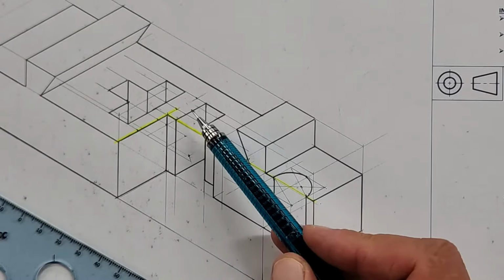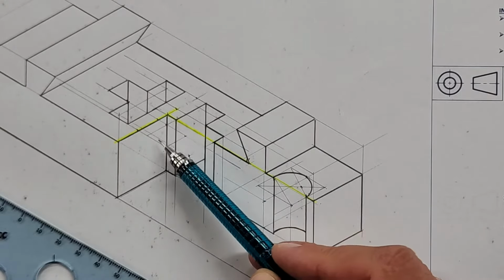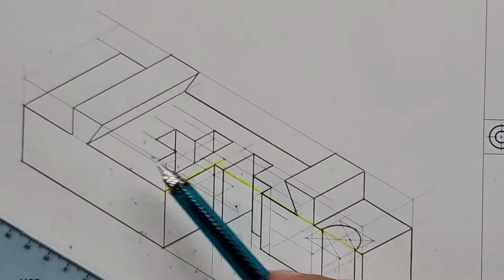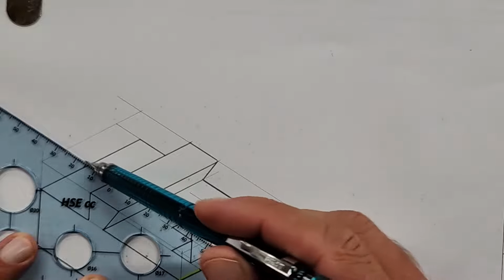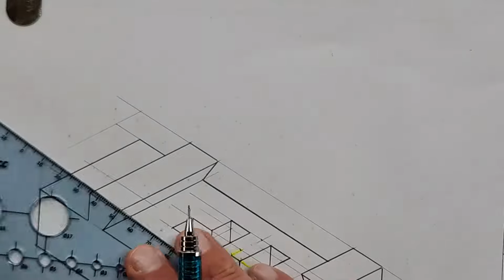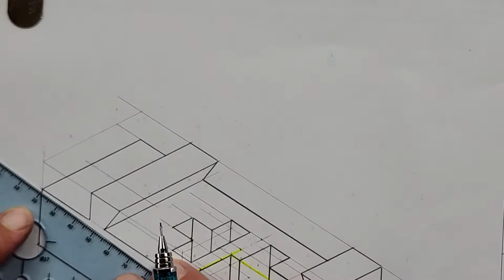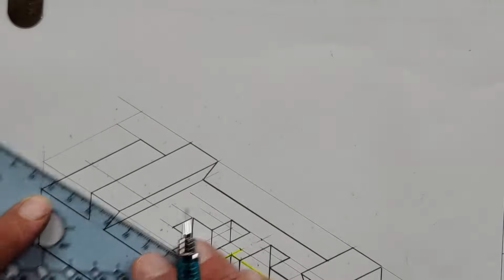Alright, here we go. We've got this part done. That part, we'll hatch it now. Here, here. Okay, there's a circle missing at the back. Same size. So let's draw. Again, it was 24 if I'm not mistaken.